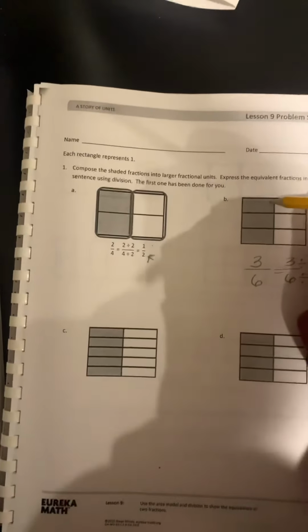I will get less groups and the groups will get bigger. So rather than having 8 groups, I'm going to have 2 groups, a group of 4 and a group of 4. I am showing a total of 2 groups, and 1 of these groups is shaded.